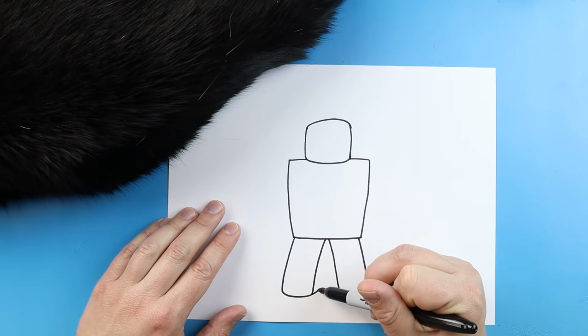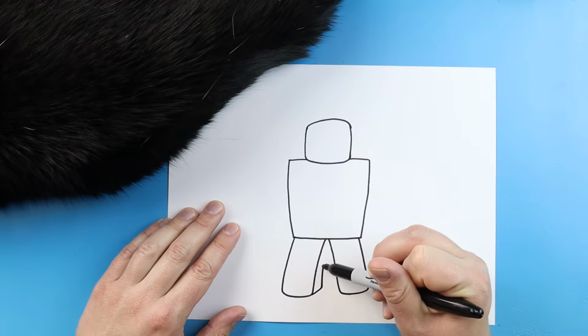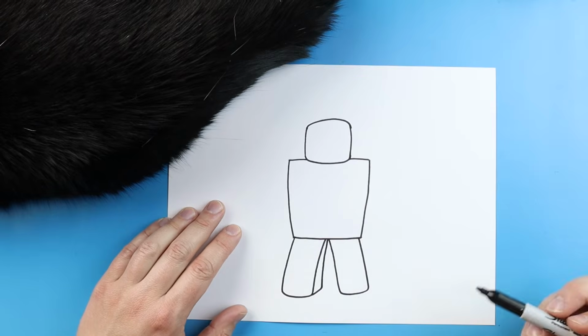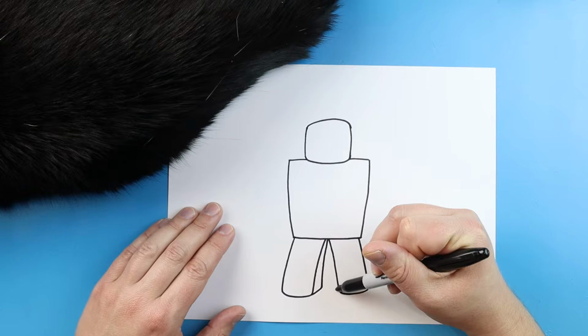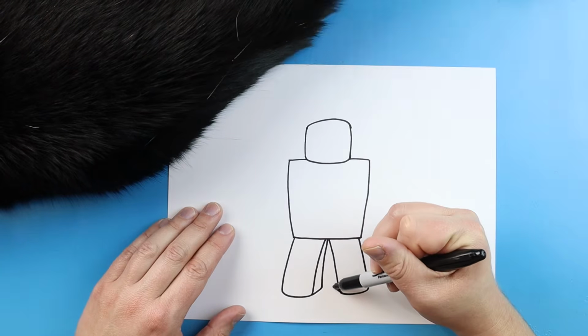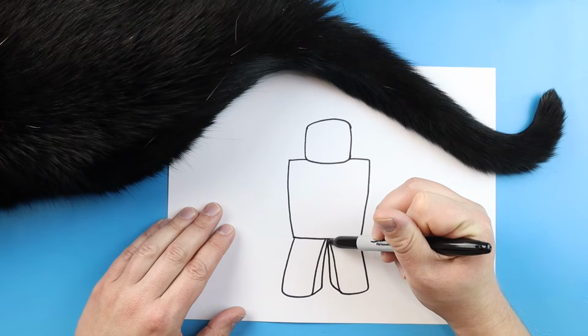Starting here, I'm going to make a line that's going to go up at an angle, and then we're going to bring it straight up like this. Make it a little bit more three-dimensional. We'll do the same thing here. Let's go up at an angle, and then we're going to bring it in like this.